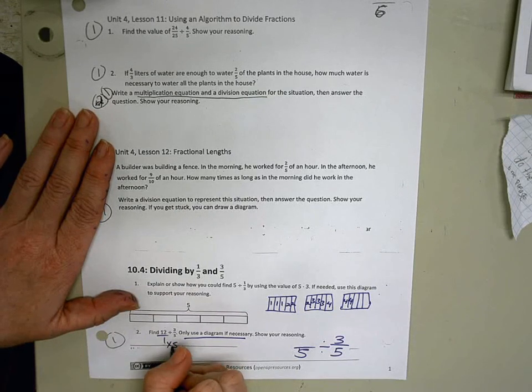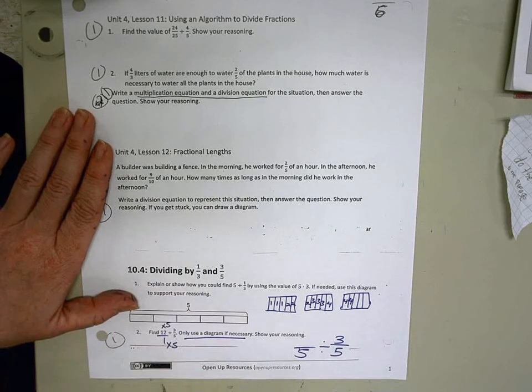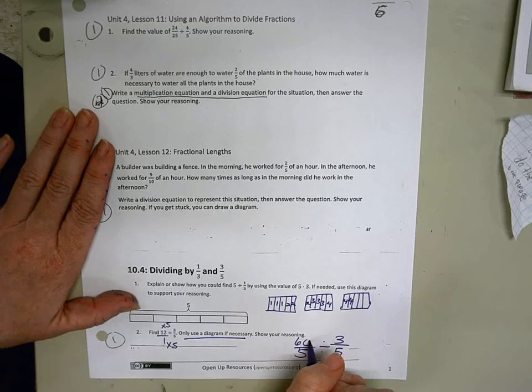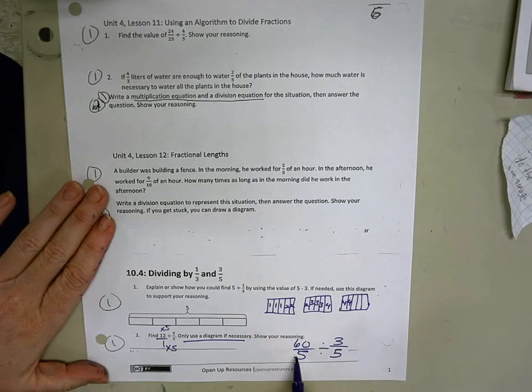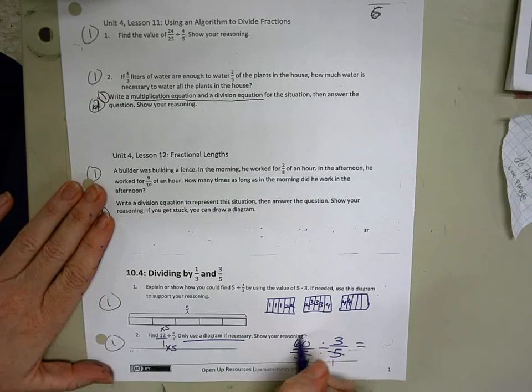1 times 5 is 5. 12 times 5 is 60. And as we've said in class today, what's brilliant about dividing with a common denominator is the answer is now in your face, because 5 divided by 5 goes away. I'm left with 60 divided by 3.